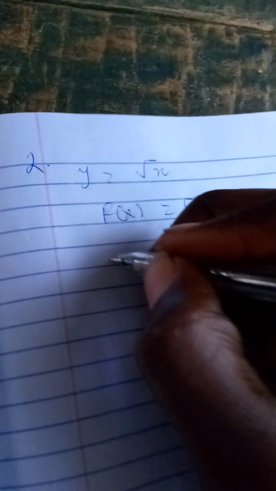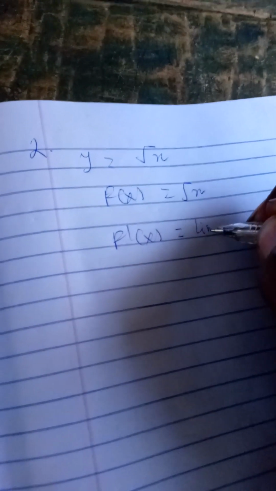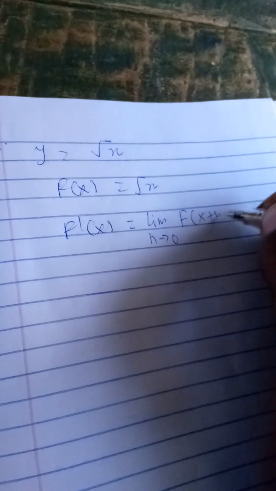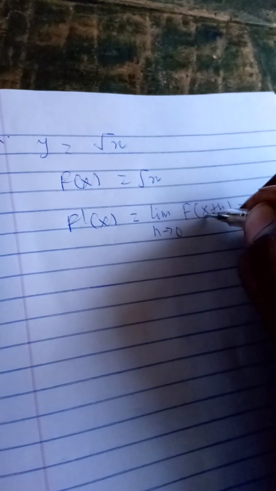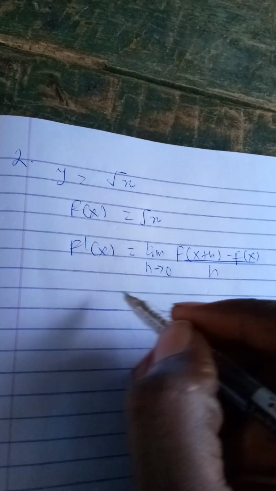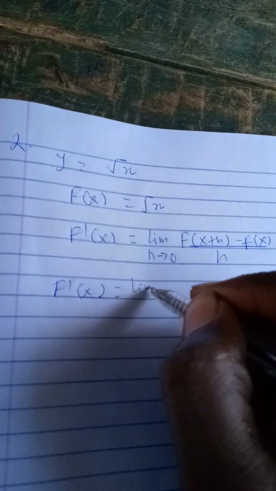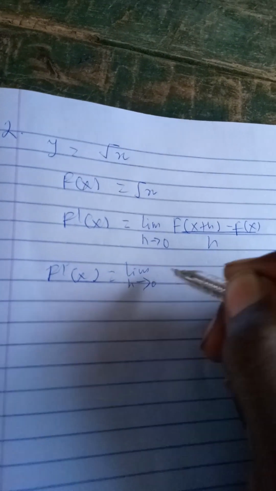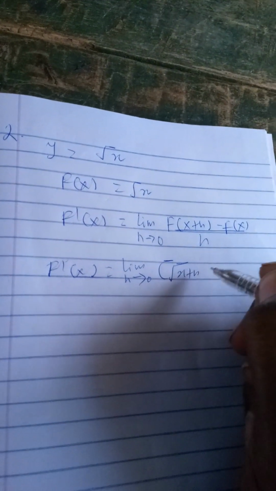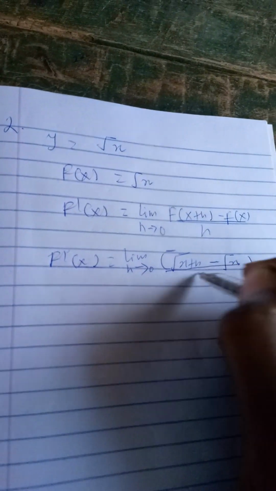To find f prime of x, don't forget the formula: the limit as h tends to 0 of f(x plus h) minus f(x) over h. So we have f prime of x equals the limit as h tends to 0 of root of (x plus h) minus root of x over h.